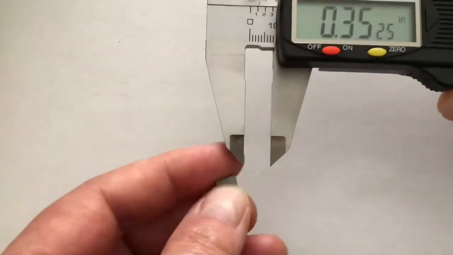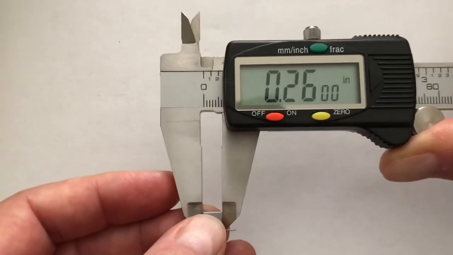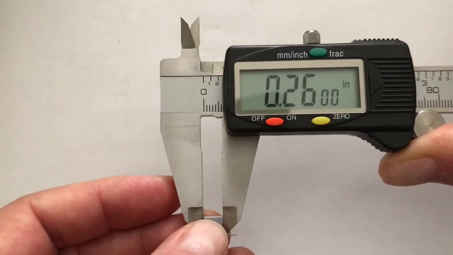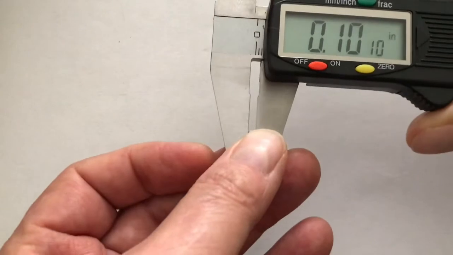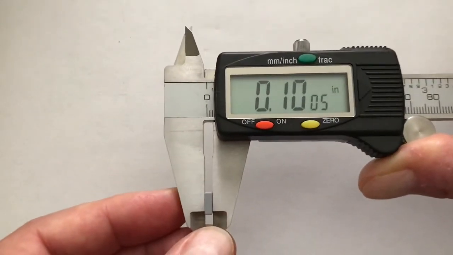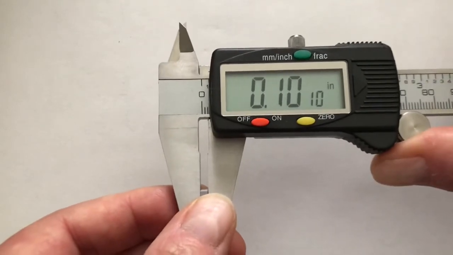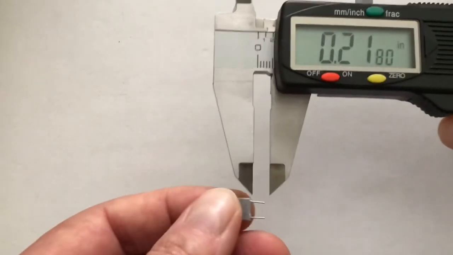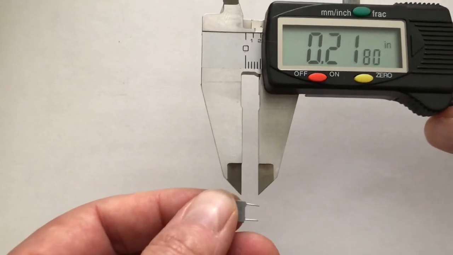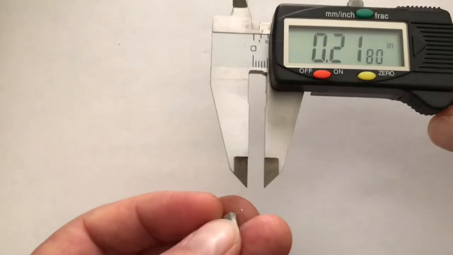And then if I measure the height of the package, it's 0.260 inches. And what I'm going to call the width or the thickness here would be 0.1005. So I'd expect that that's really supposed to be a 0.10 inch dimension. Now the lead length we're not really concerned about because that's going to be inserted into the circuit board. But what we do care about is the lead diameter.